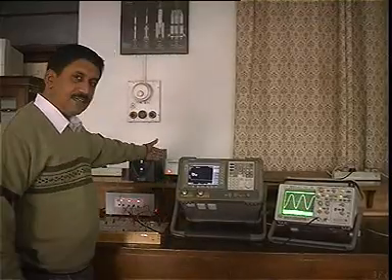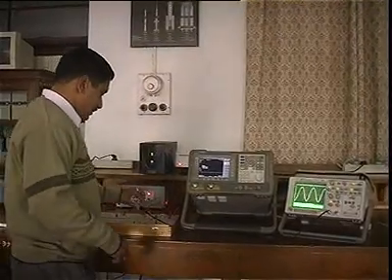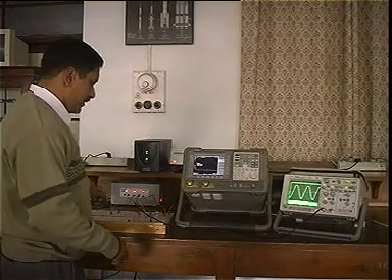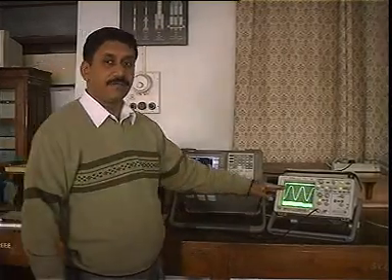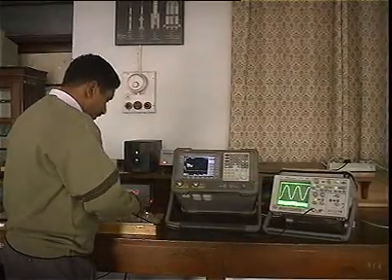Now, I have the sinusoidal signal coming from here, the message signal coming from here, and let us measure the message signal. So, the carrier frequency is 500 kilohertz. Let us measure the message signal frequency.